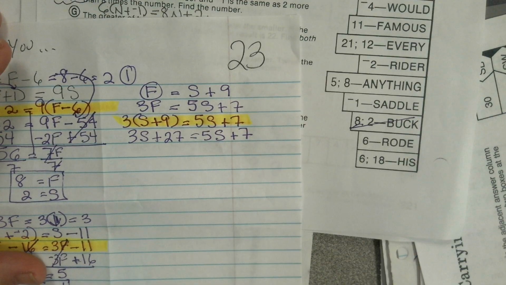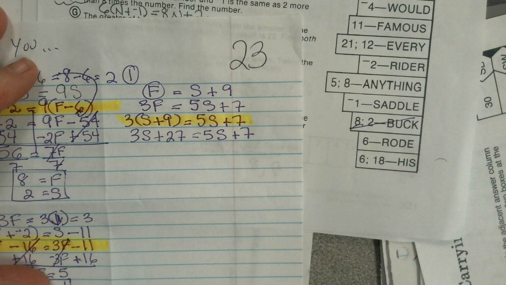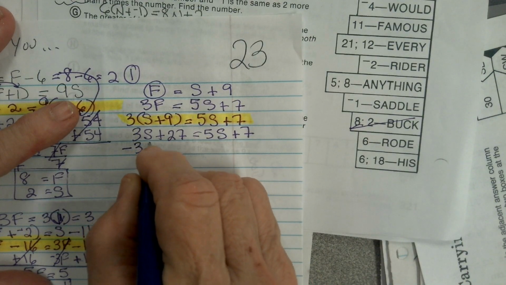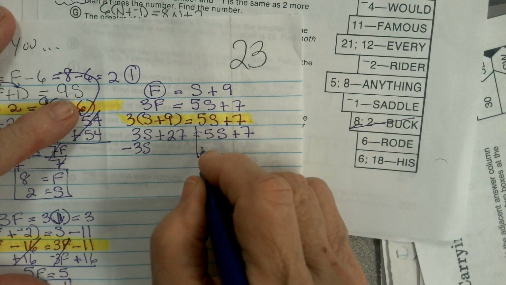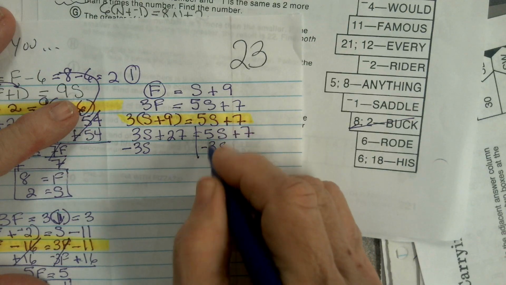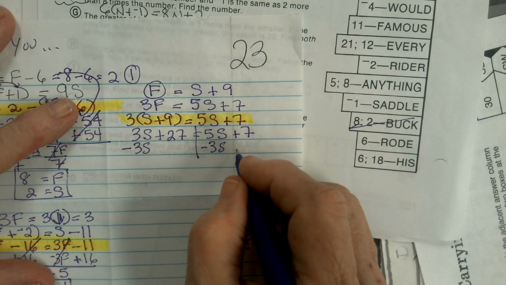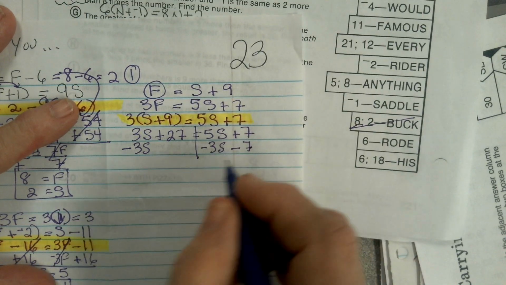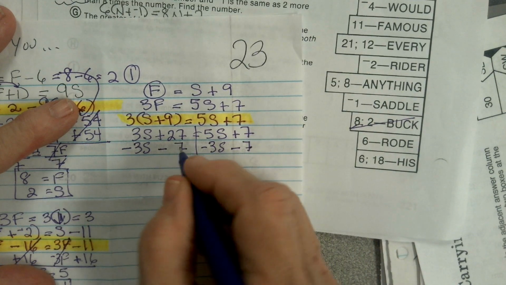Which side do you want the S's on, the left or the right? The right. So this is not going to be my S side. We're going to get rid of this S, and we're going to put it over on this side. This is my S side. So we're going to get rid of the number. And if I do it on the right side, I do it on this left side.